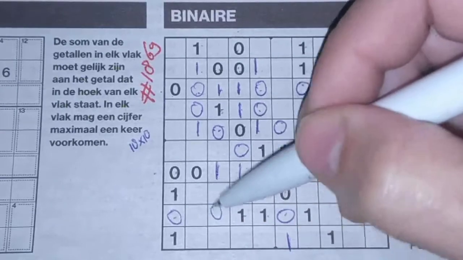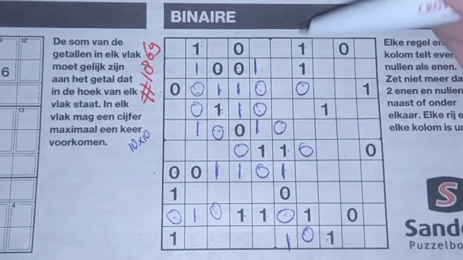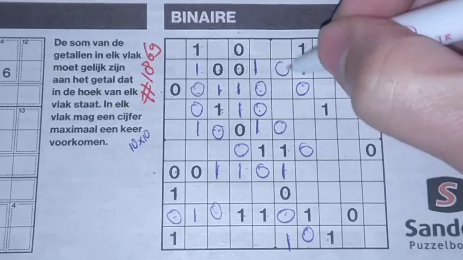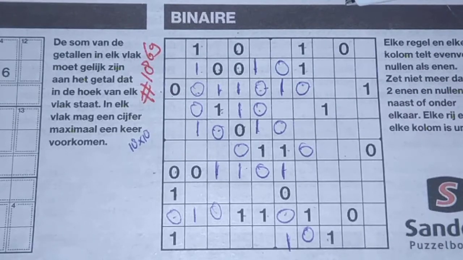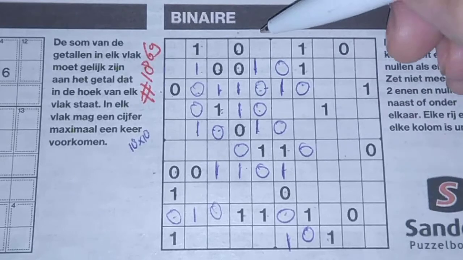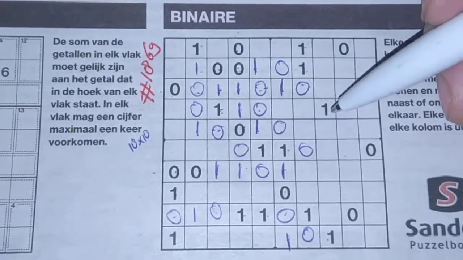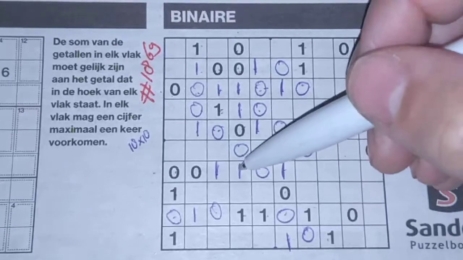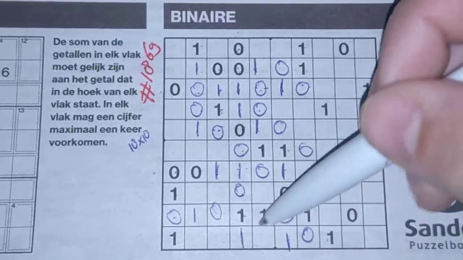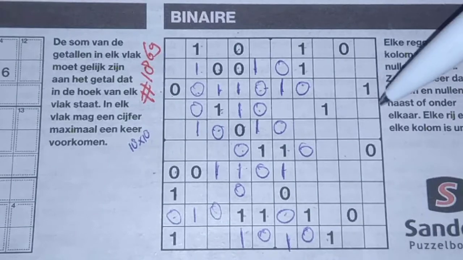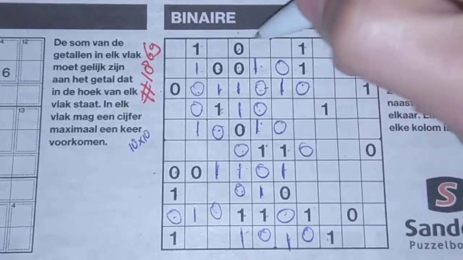Between two ones comes an O. Between two O's comes a one. Between two ones comes an O. Between two ones comes an O. Between two O's comes a one. Let me see. And then it stopped. No, between two ones comes an O. Now we have 1, 2, 3, 4, 5 O's, so the rest are ones. Between two ones comes an O. Between two O's comes a one. 1, 2, 3, 4, 5 ones, so the rest are O's.